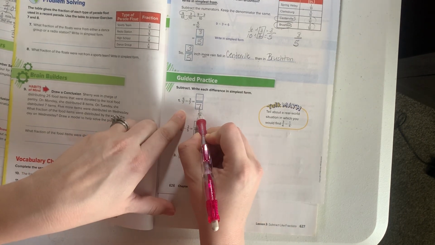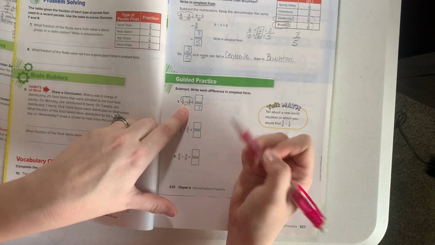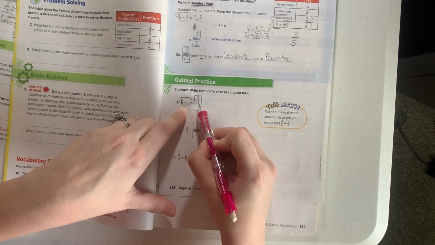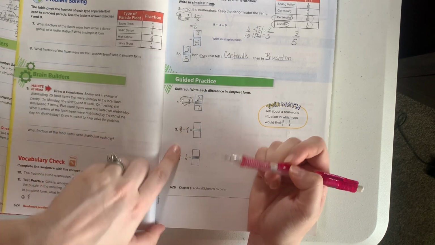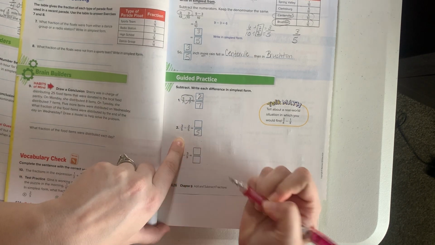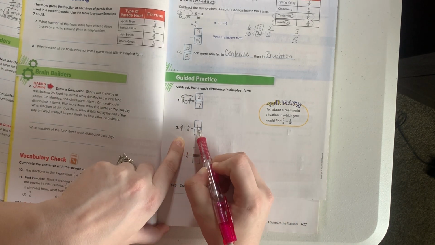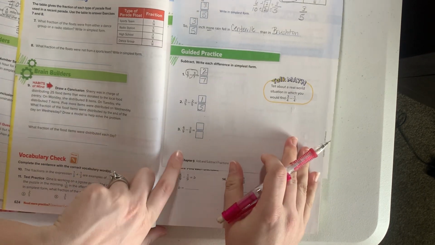So keep the denominator, do the operation to the numerator only, the top. So 5 minus 3 makes 2. I cannot simplify 2/7 anymore, so that's it. Again, number 2, keep denominator. 3 minus 2 is 1. I can't simplify anymore, so 1/5 is it.